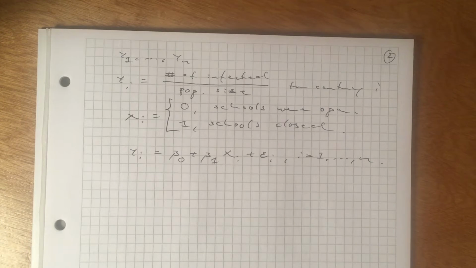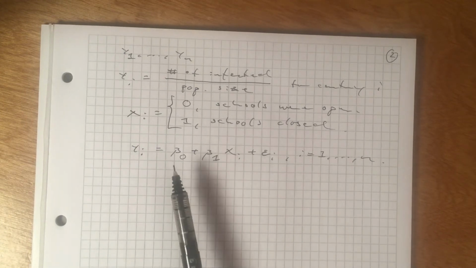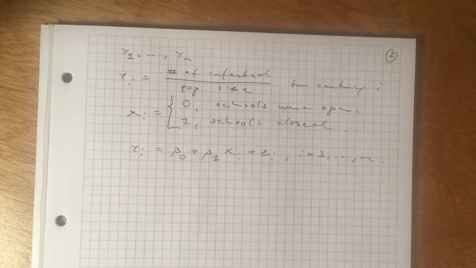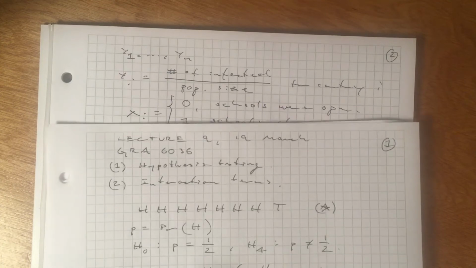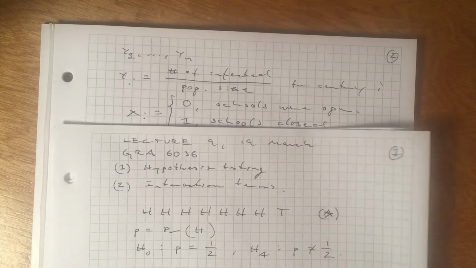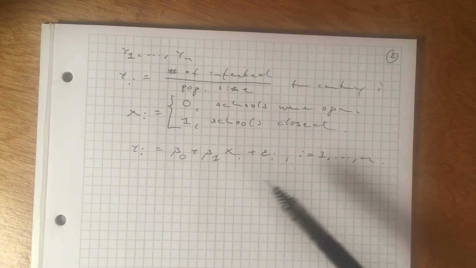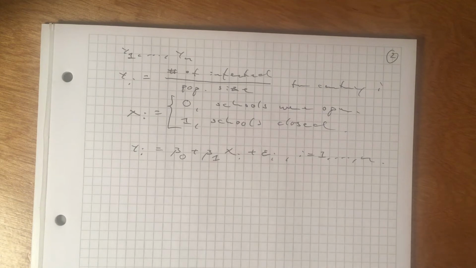This is the regression model, and in this model, beta 0 and beta 1 are unknown parameters, just as p was an unknown thing about the coin. To say something about the effect of x on y, we need to know something about these parameters.